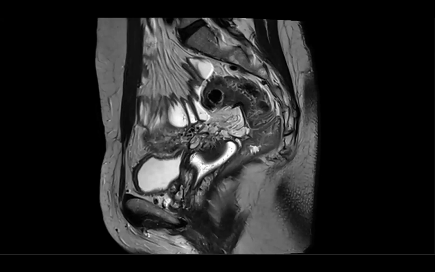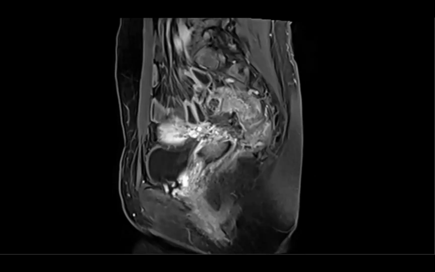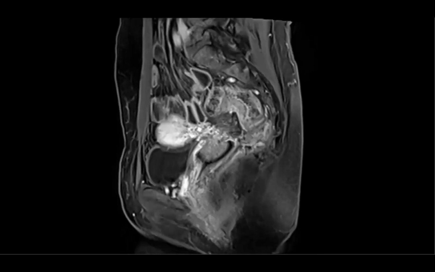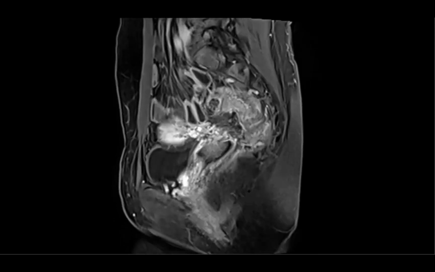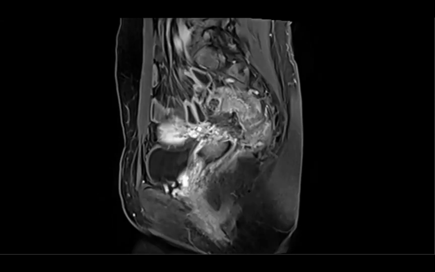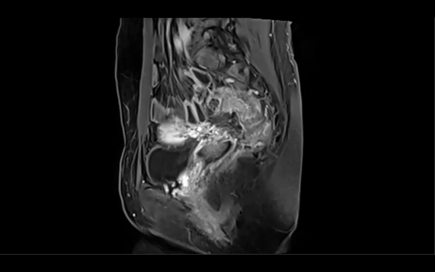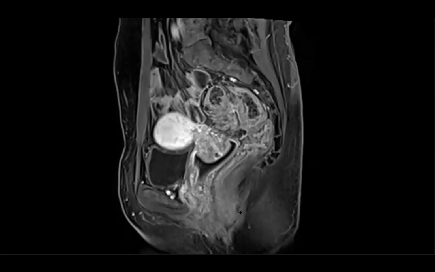Yes. So a really nice example here. So there's the T2. Let me show you the post. Right there. So that's right. This is deep infiltrating endometriosis. The colon was resected and was pathology proven. So this is just a really beautiful case of mushroom sign that we see with deep infiltrating endometriosis.